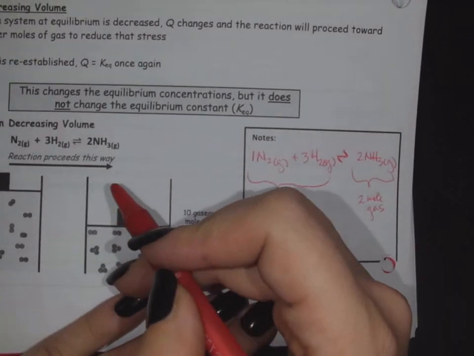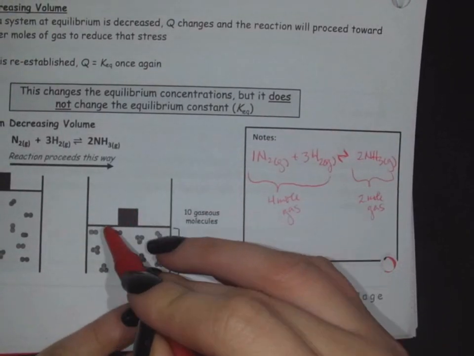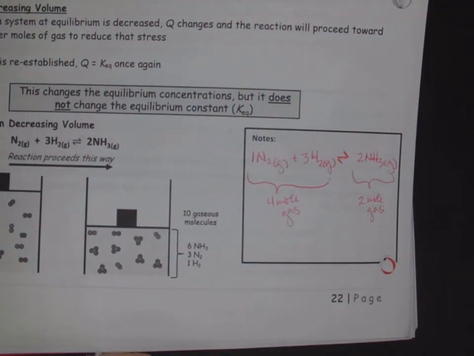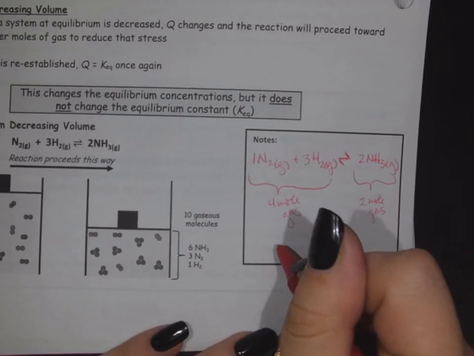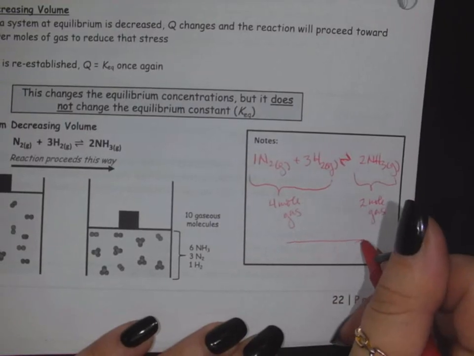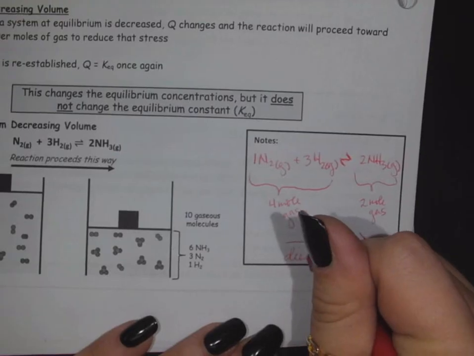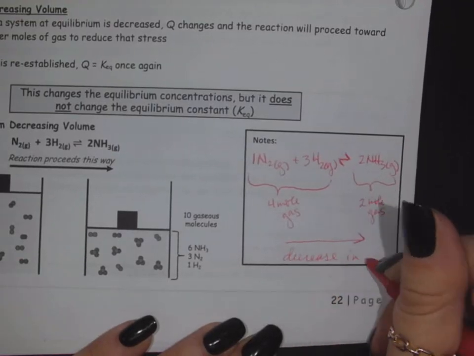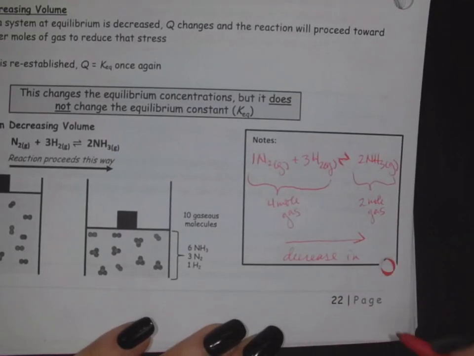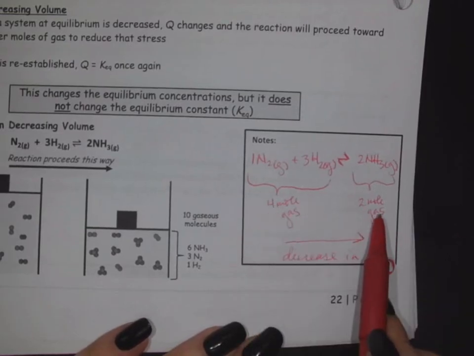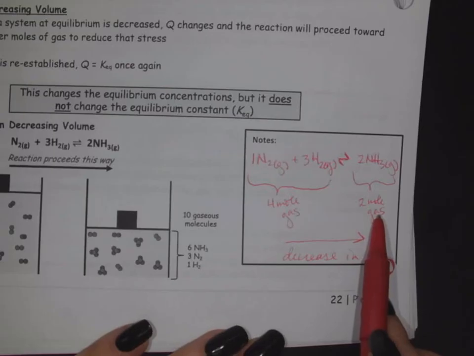If I decrease the volume, which makes the pressure increase, what reaction is going to be favored? Is it going to be the forward reaction or the reverse reaction? Well, if we favor the forward reaction, this would lead to a decrease in pressure, because 4 moles of gas would be turning into 2 moles of gas.